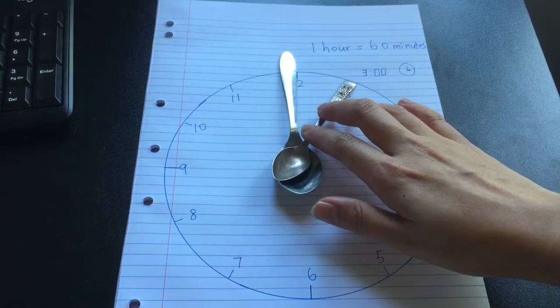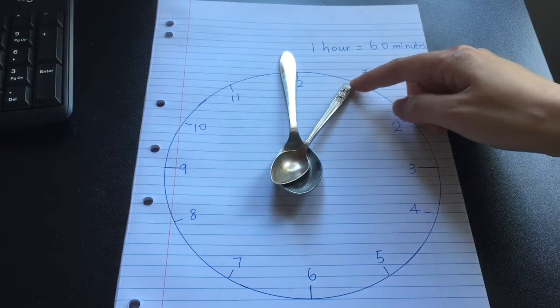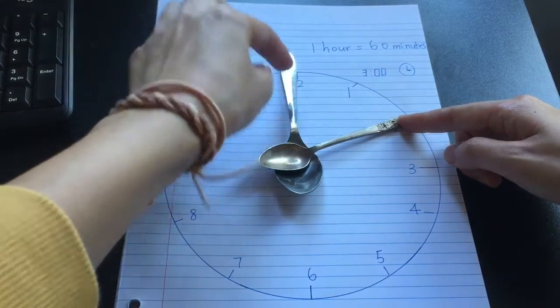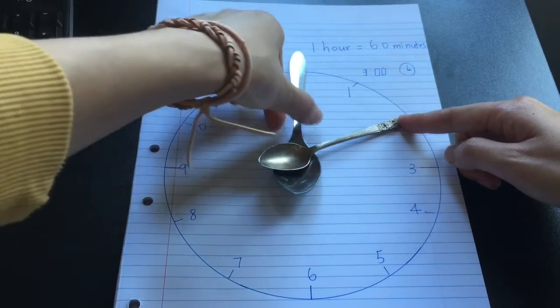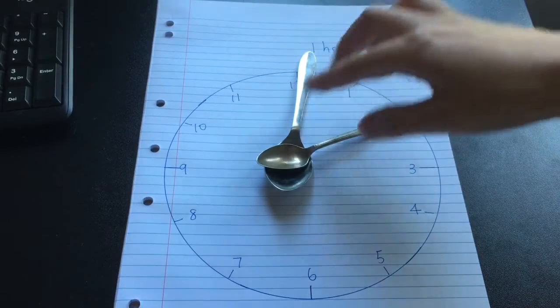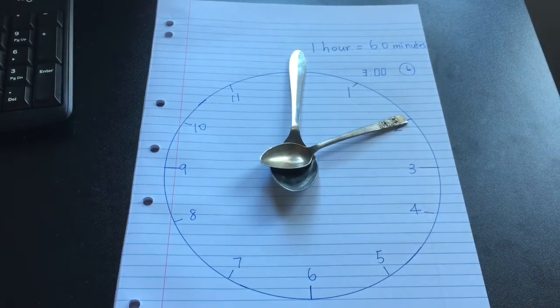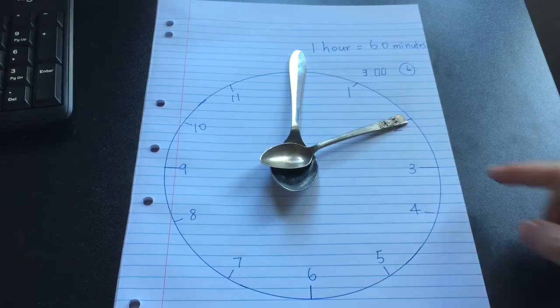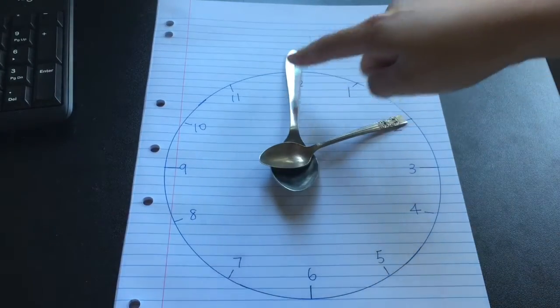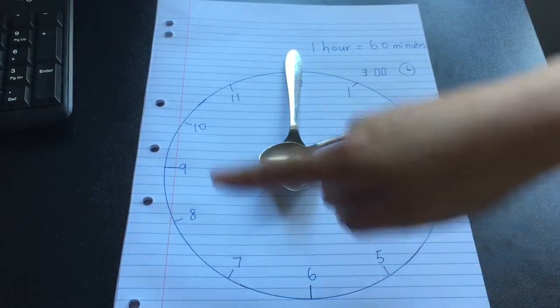So when the short arm moves from 1 to the next number, this long arm will actually make a whole loop around. Okay? The next thing we're going to do is to draw the minute line so you can see how this long arm shows what minutes.